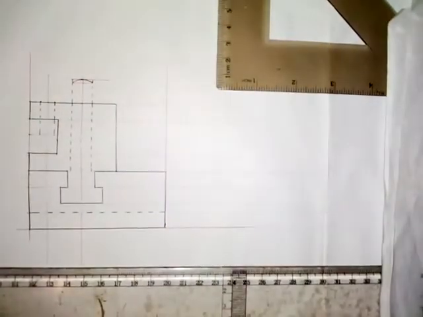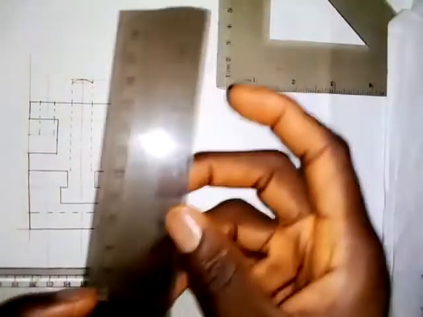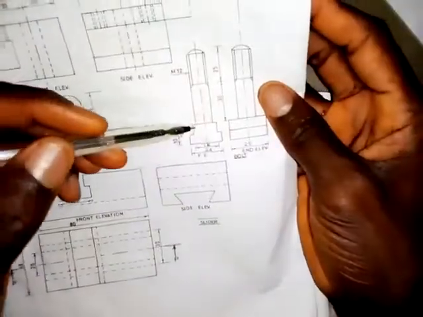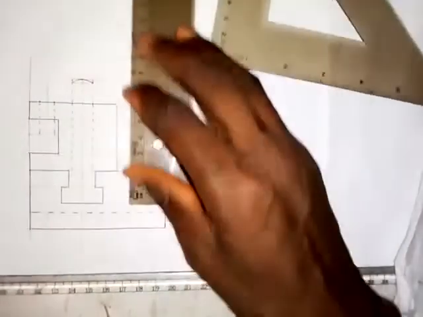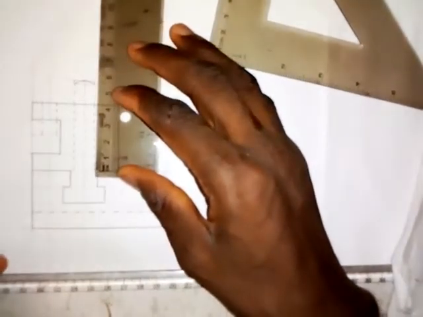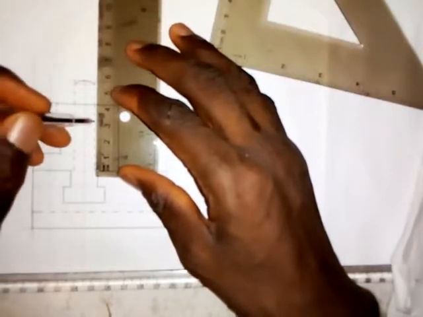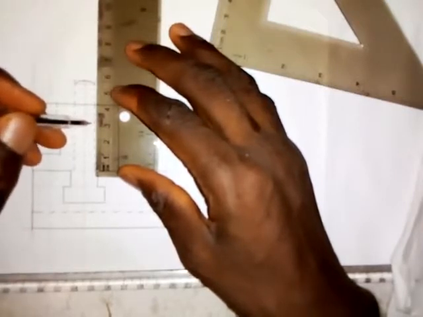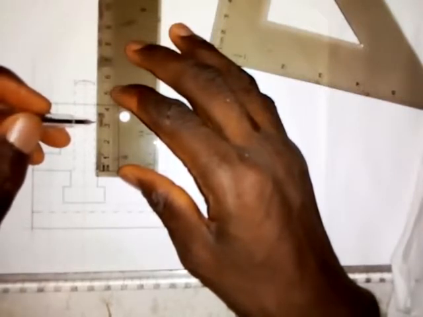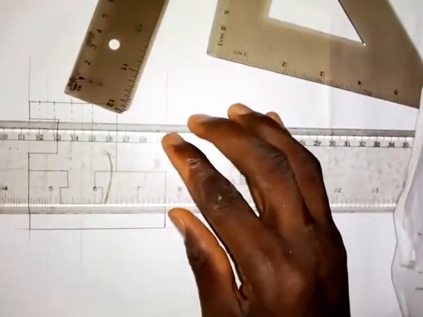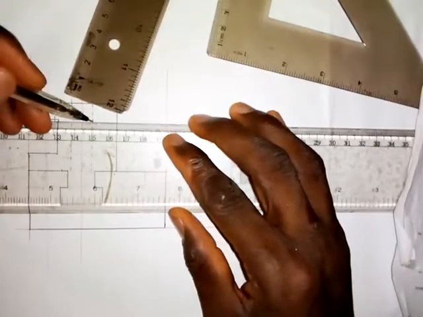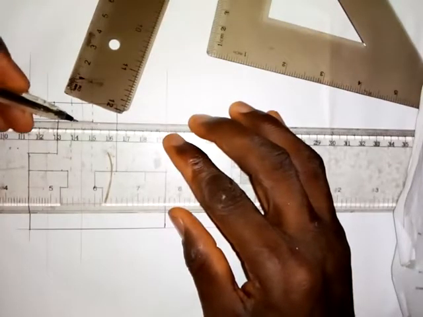The next thing I'm going to do: what we have from here to here is 30. I'll take a measurement of 30 millimeters from here. So this is 30 millimeters. Then I will draw a horizontal line here like this.